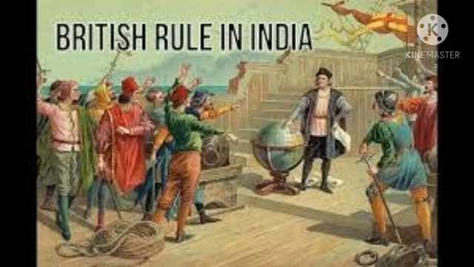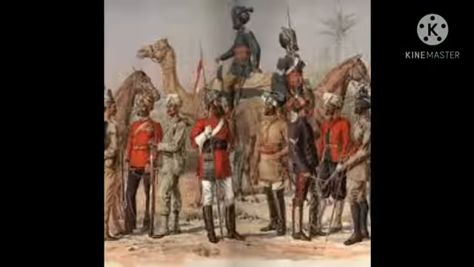The educated youth in India were totally influenced by the thinking of J.S. Mill, Rousseau, and Montesquieu, and they started to think in the same way.